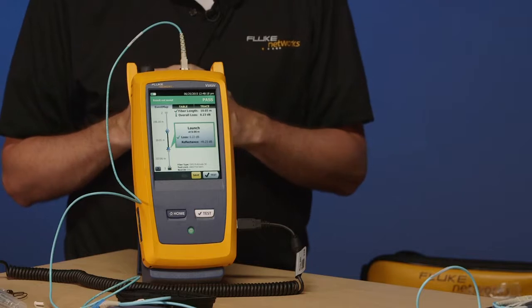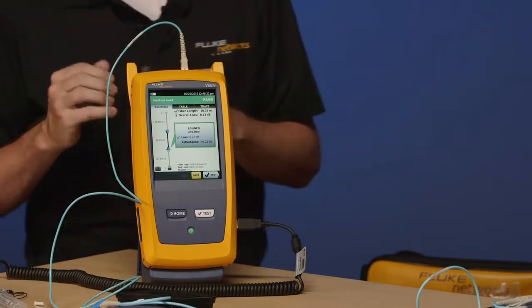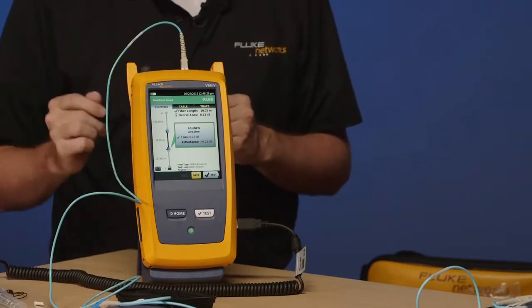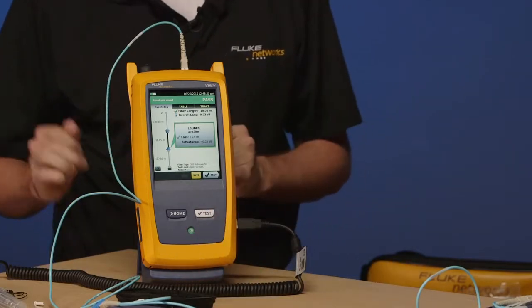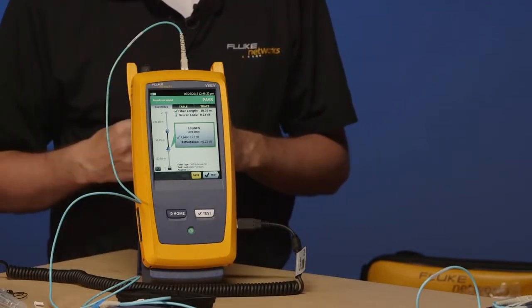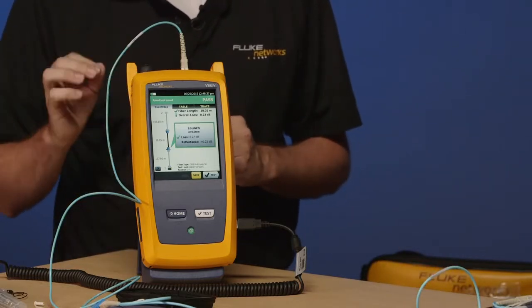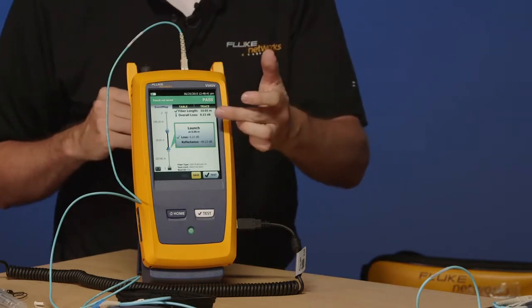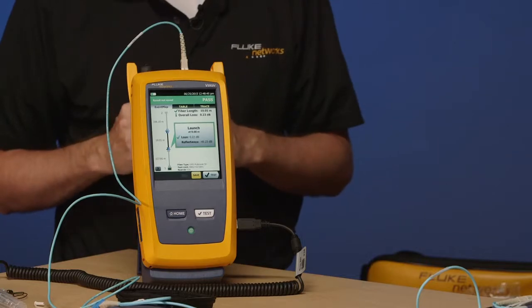What comes up on the screen first is event map, and on the event map here you'll notice that we have three segments of fiber. The first segment, which is slightly grayed out, is our launch fiber. The last segment, which is also slightly grayed out, is our tail fiber. The slightly grayed out, that tells me that we actually used launch plus tail compensation. So the length reported up here is only the length of the fiber that we actually measured.